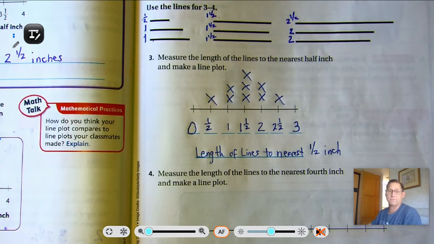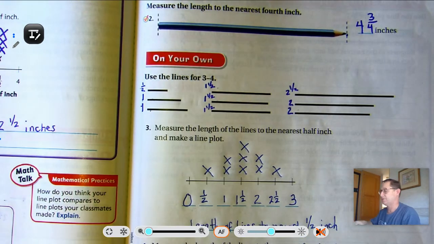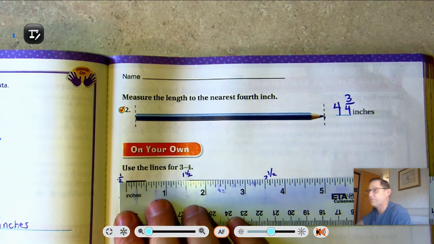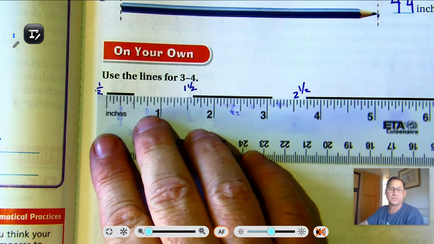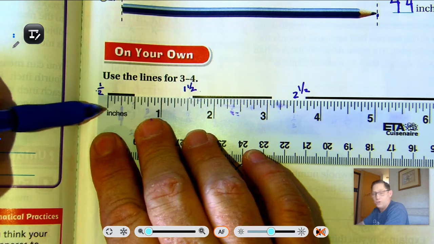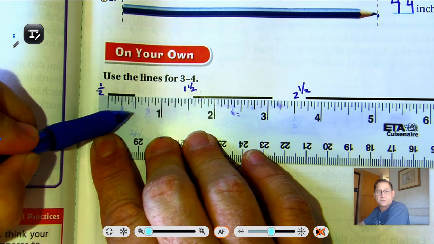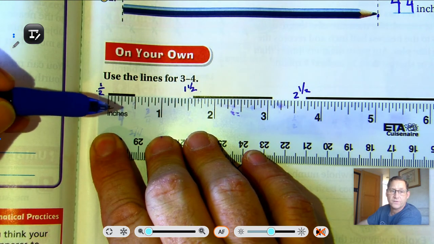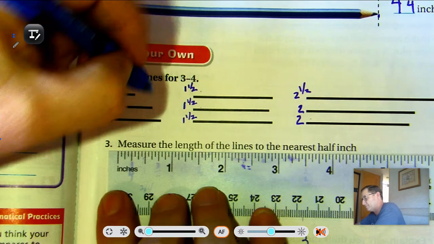All right, so number 4 now. Okay, so now we're going to measure the same lines, but to the nearest 1/4 inch. So we're going to line it up with 0. Okay, I'm going to zoom in for now while we measure. All right, so 0, 1/4, 2/4. So is it closer to 1/4 or 2/4? It's closer to 2/4.